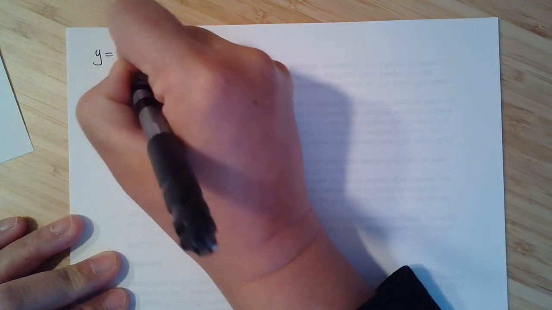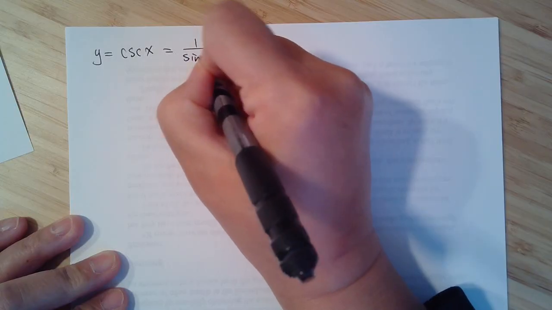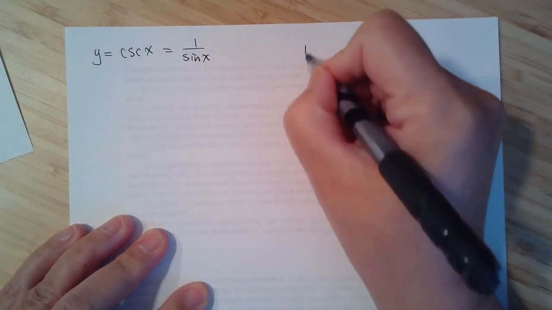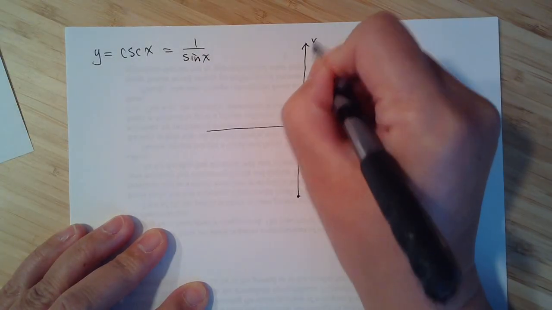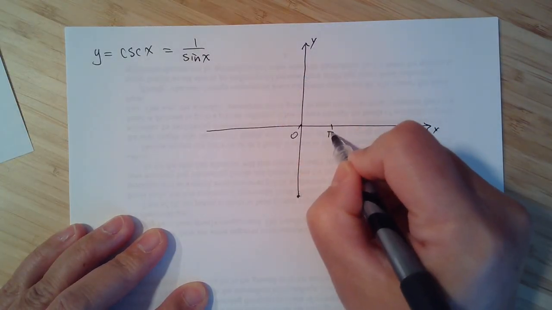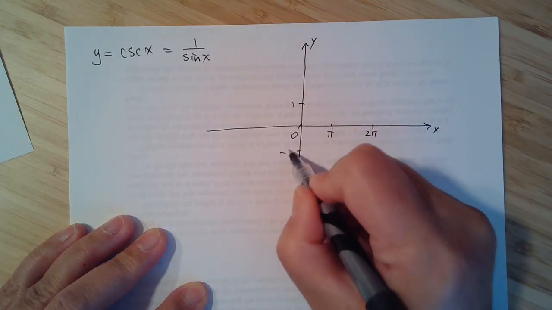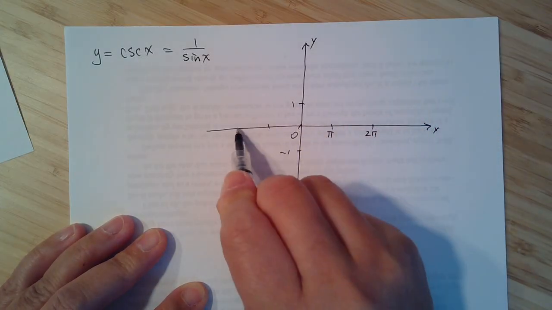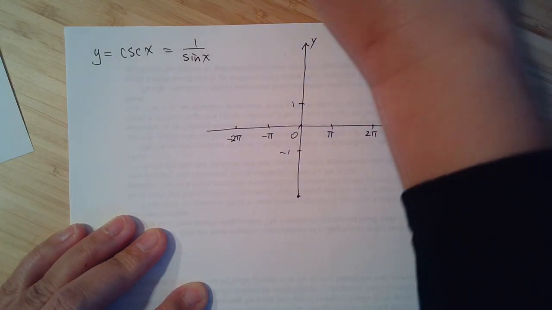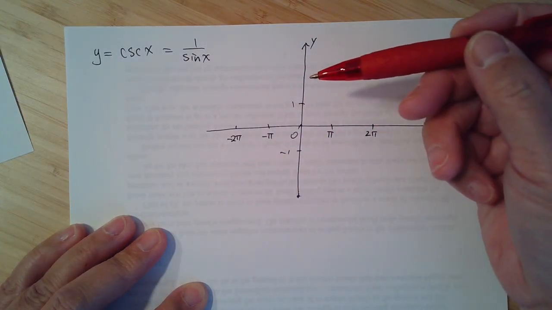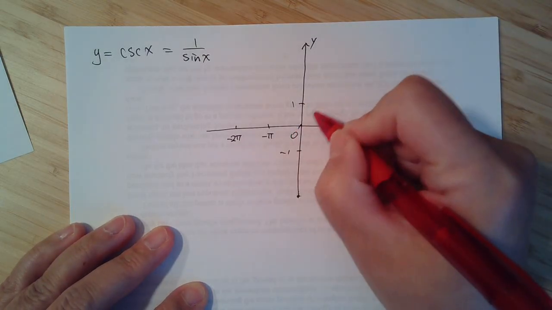You tired? And remember that is 1 over sine. Okay, I'm going to do a better job this time. So I will show you, this is x, this is y, here's 0, here's pi, here's 2 pi, here's 1, here's -1, and that's negative pi, -2 pi. For the sine function, I'm going to use the red color. Sine function goes like, see?